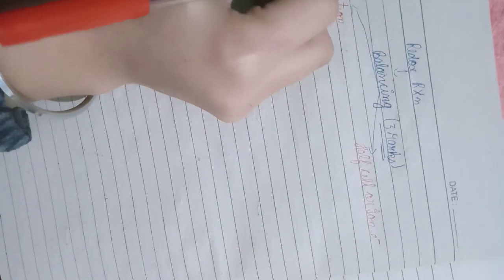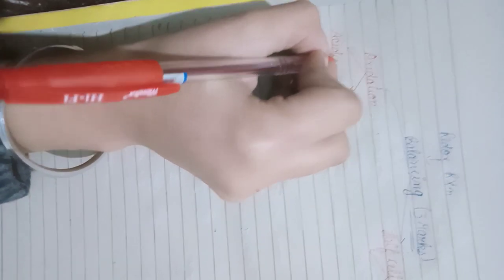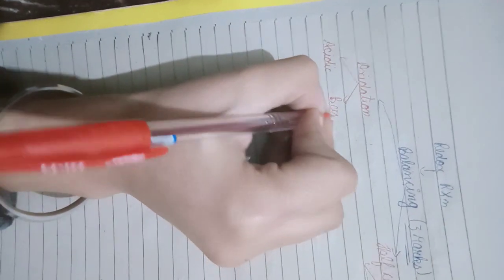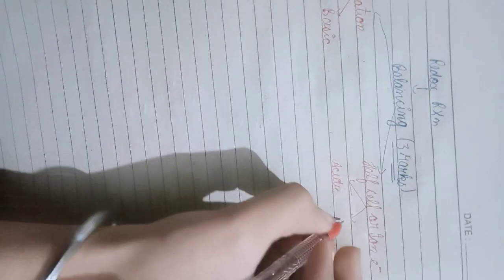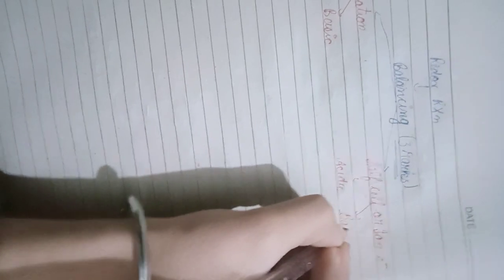Then they are further divided into 2 parts. One is for acidic medium, another is for basic medium. Here also one is for acidic and the other is for basic medium. All the steps are the same, but there is a change in 1 or 2 steps.